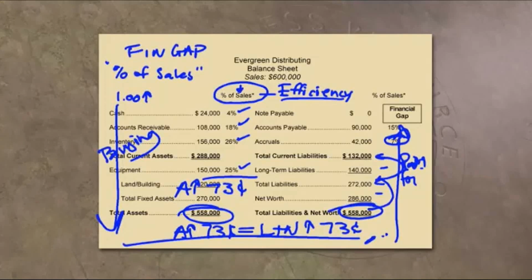7%, 7% of sales. Thank you, percent of sales. Always think percent of sales. 7% of 600 is 42. 15% is 90. 132 is made up of 42 and 90. And our plug today that's going to fill the gap is how much? Zero. Today, we don't need any money from the bank.